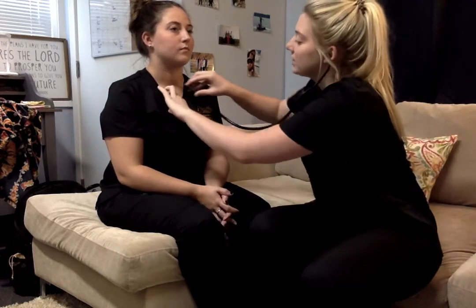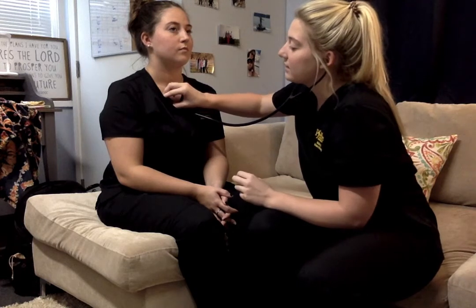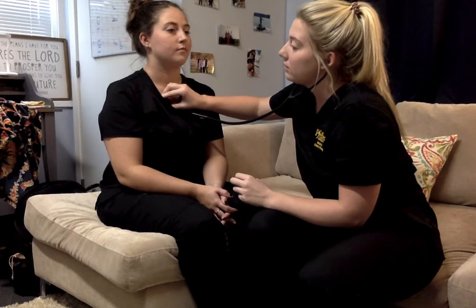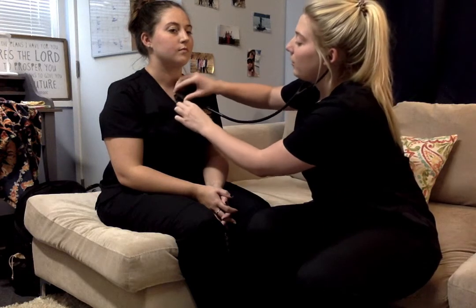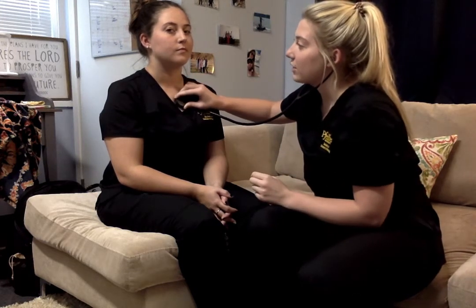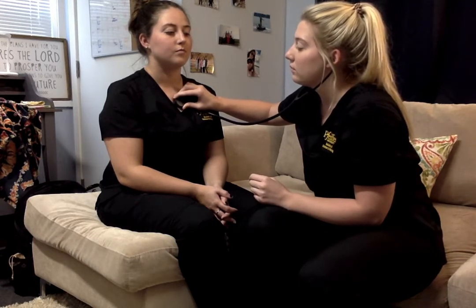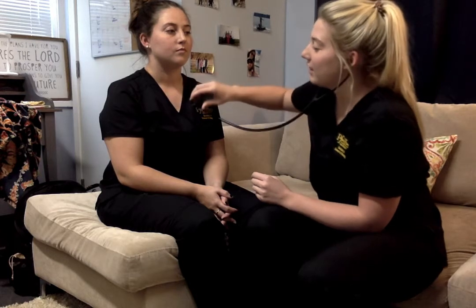So I'm just going to auscultate the heart for rate, rhythm, and intensity, starting with the aortic valve, which is the second intercostal space, right sternal border, and the pulmonic valve, which is also the second intercostal space, but left sternal border. And I'm using the bell for this as well.